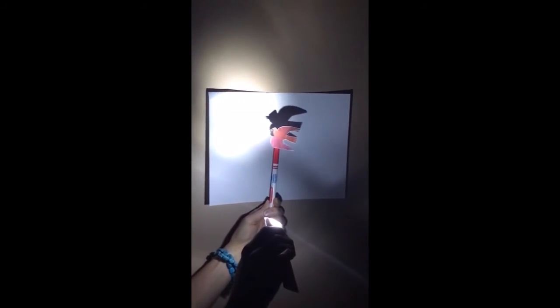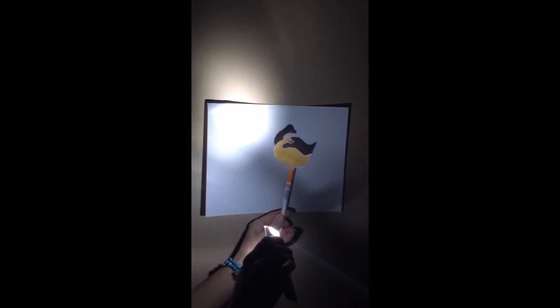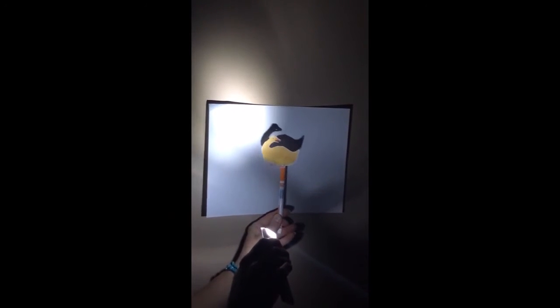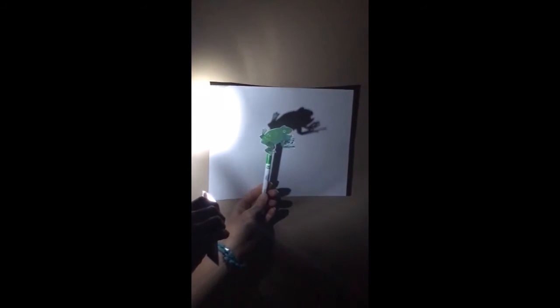Red bird, what do you see? He saw the yellow duck looking at me. Yellow duck, what do you see? He saw the green frog looking at me. Now look at the green frog's shadow on the white paper.